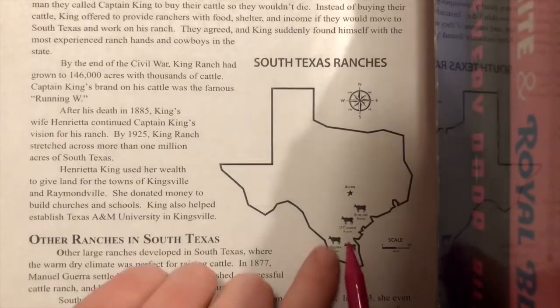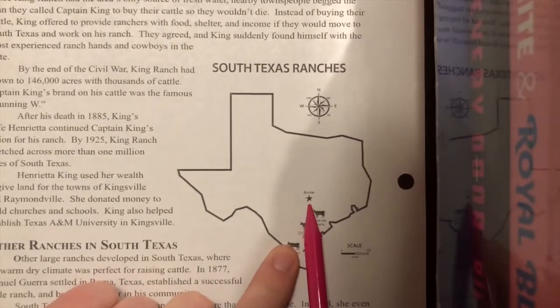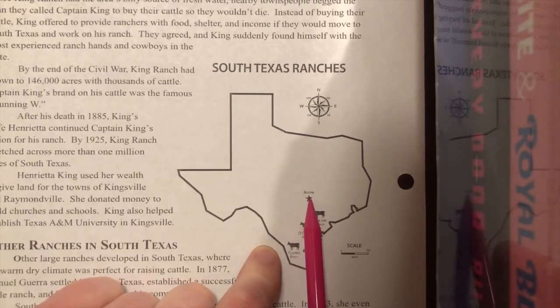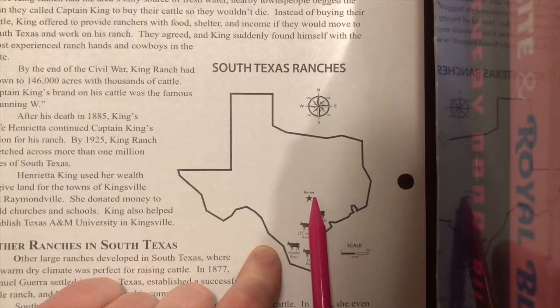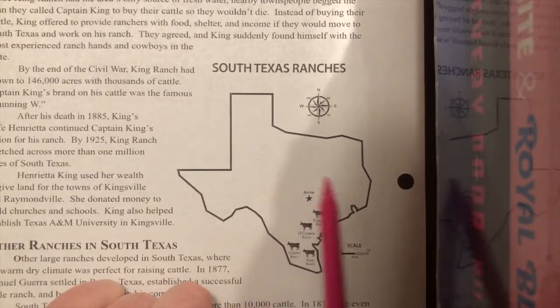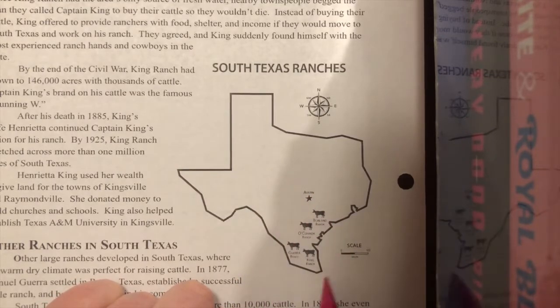Now, if you'll notice right here, here's Austin, which is where, as we know, Texas was kind of started. That's where the first settlements were. That's where several of the first missions were. So down here in South Texas, there is so much history for our state.